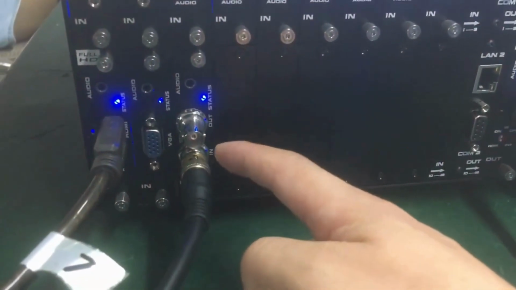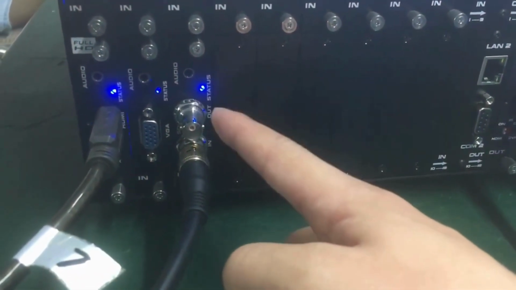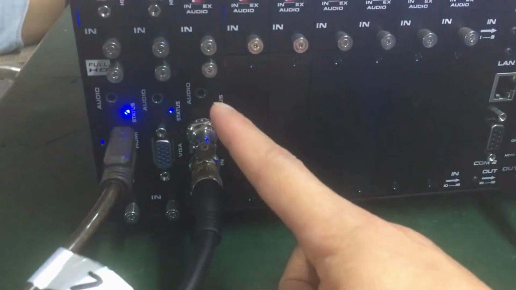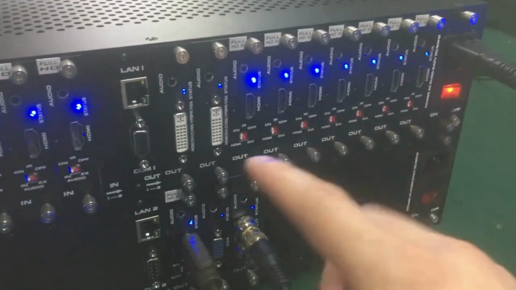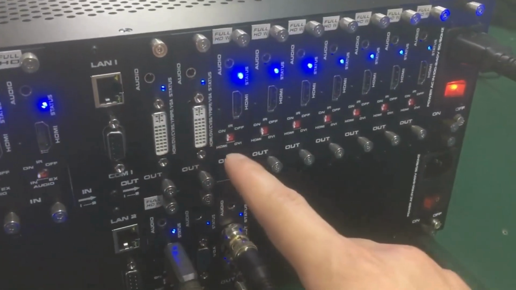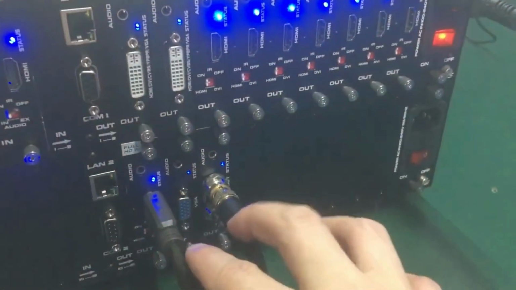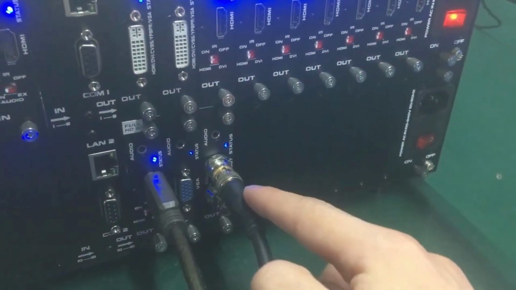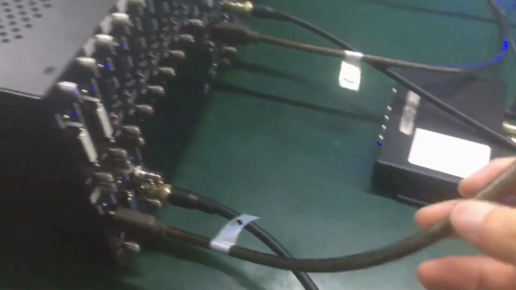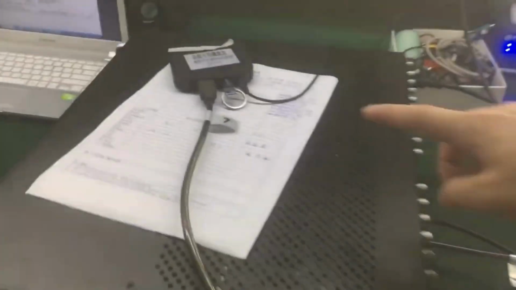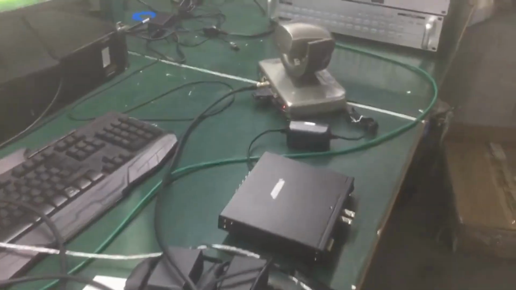So for the SDI card, we have one SDI input and one SDI loop out, and also have the 3.5 audio embedded. And for the outputs, also the same, we have two DVI and the HDMI, and also one HDMI, one VGA, and an SDI output. So basically right now we have two sources, and the first one, the HDMI, is from this player, and the SDI is from this camera here. So basically you can see here is the camera.